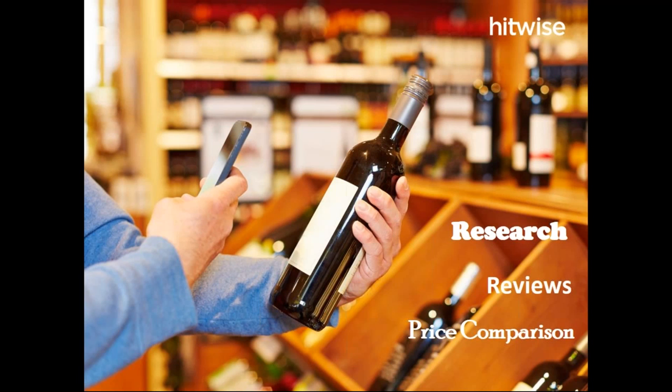I might be in a wine store, see a bottle of wine that is on sale, and I want to get a price comparison to see whether this is the best price. I want to know whether that year is a good year for that wine. I want to read reviews on what people think about that wine. And more people are doing this in store, and this is where mobile search is becoming key.